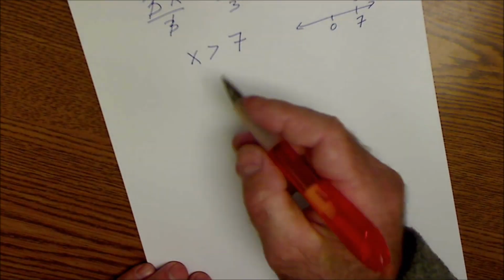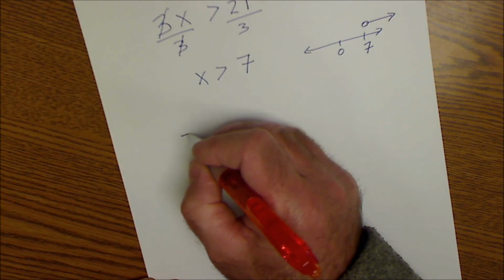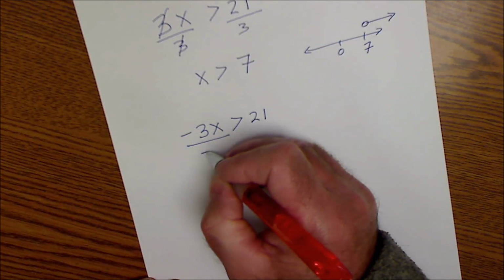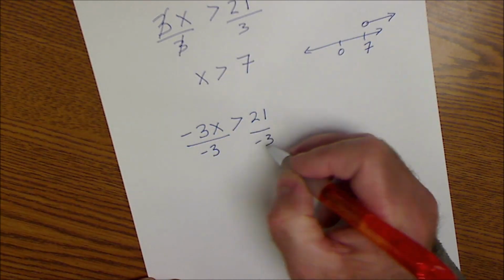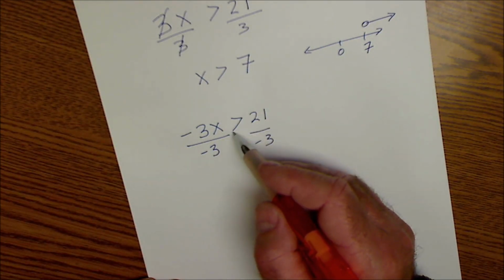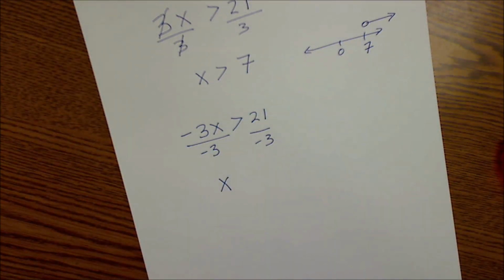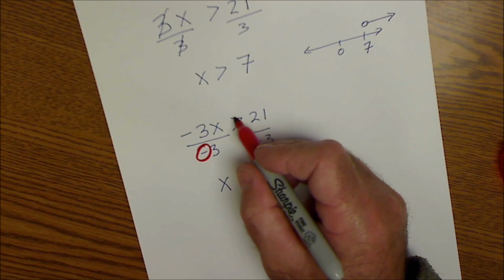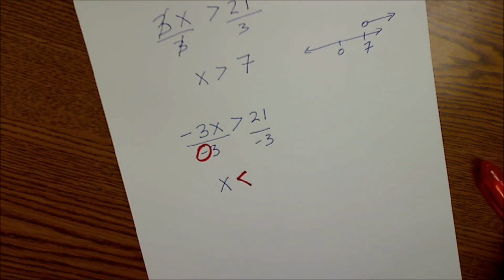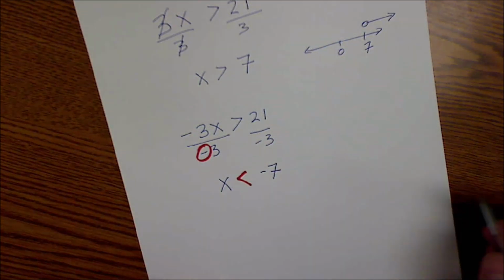I didn't really want to talk too much about this one here, but this is an important rule to note. If I have negative 3x is greater than 21, I divide by a negative 3. When you multiply or divide by a negative, you switch this sign around. And I could explain that maybe in another video. So this is really important. I'm dividing by a negative. This sign reverses because I divide by a negative. And then now it's saying x is less than negative 7.